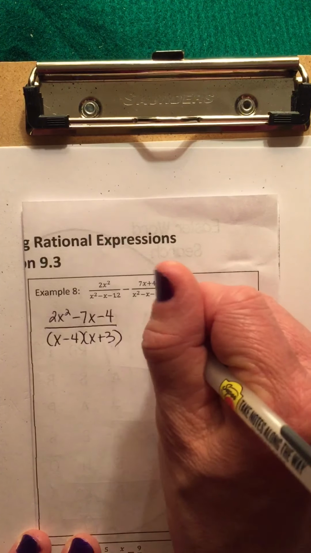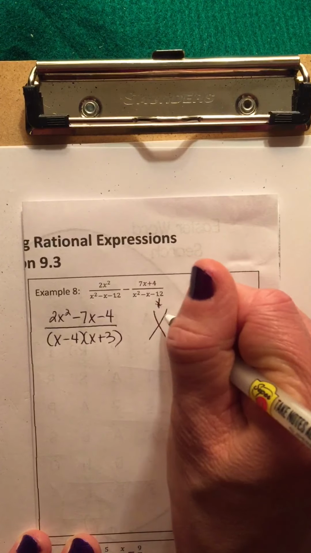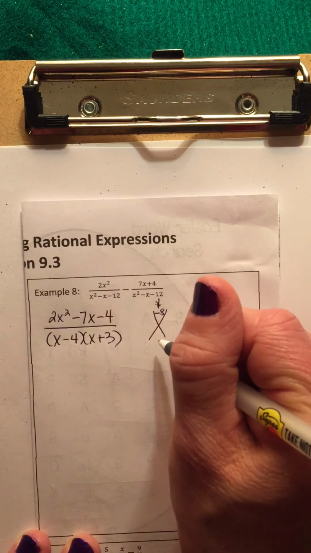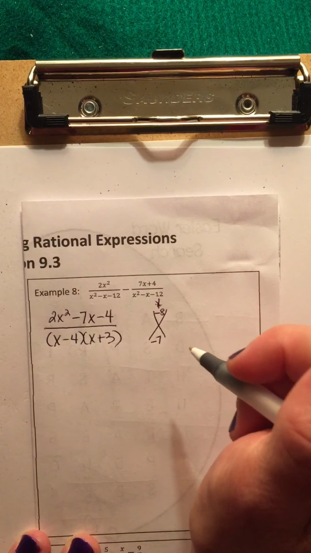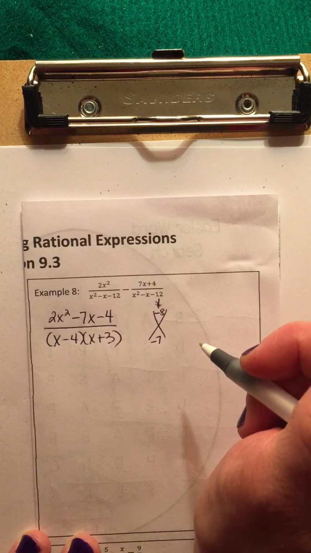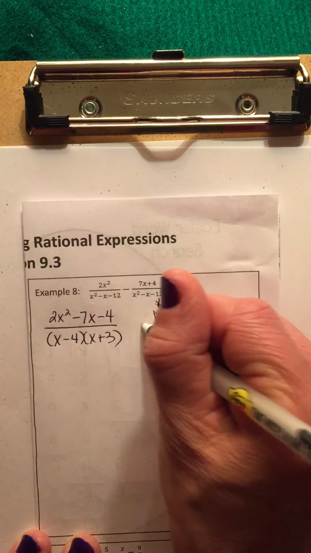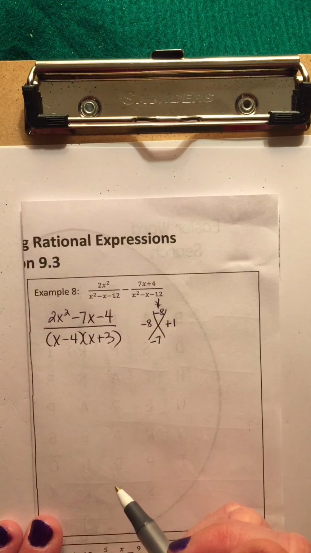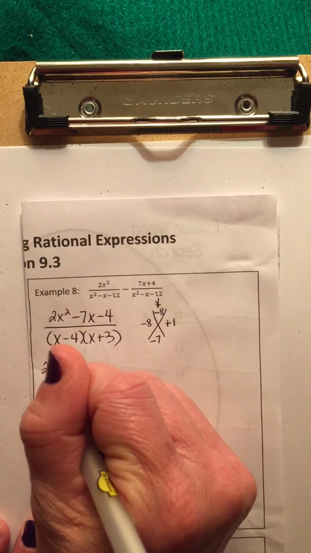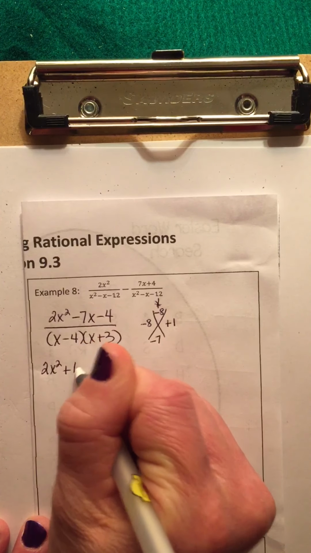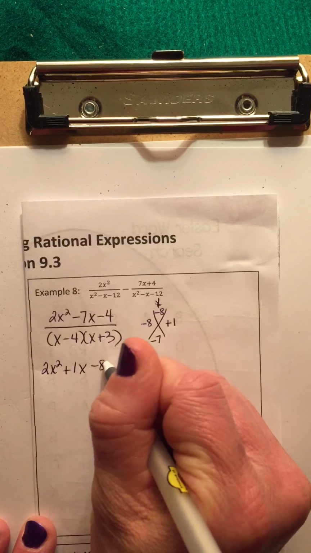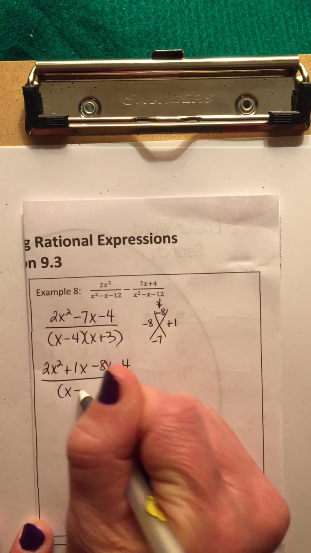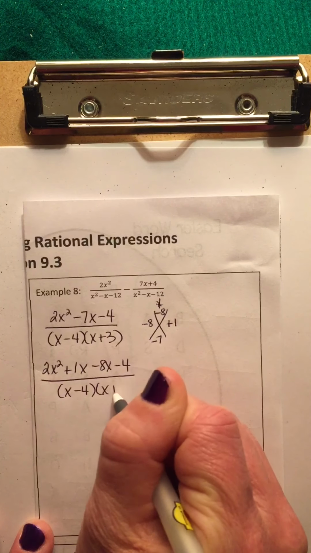Factoring that numerator, I'm going to ask myself what multiplies to negative 8 and adds to negative 7. Negative 8 and positive 1. I'm going to go ahead and rewrite 2x squared plus 1x minus 8x minus 4 divided by x minus 4 times x plus 3.